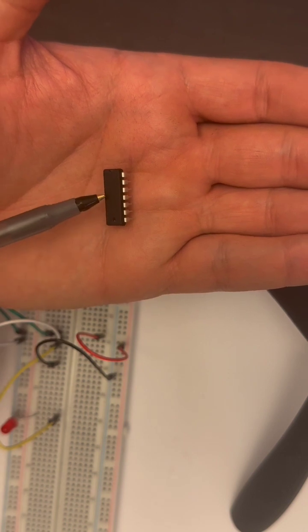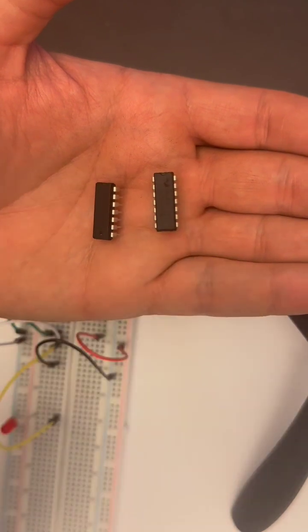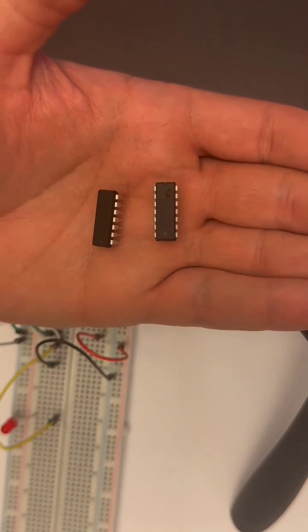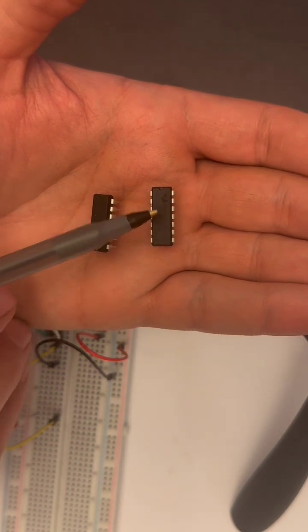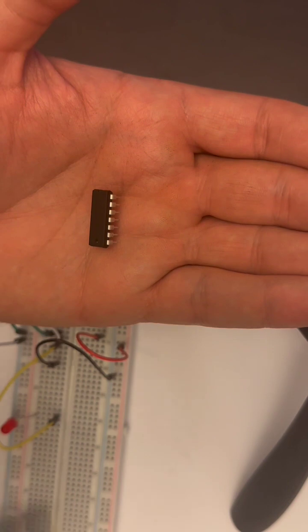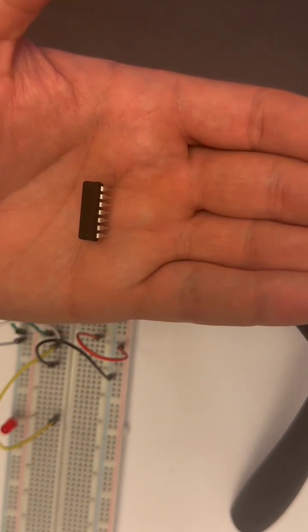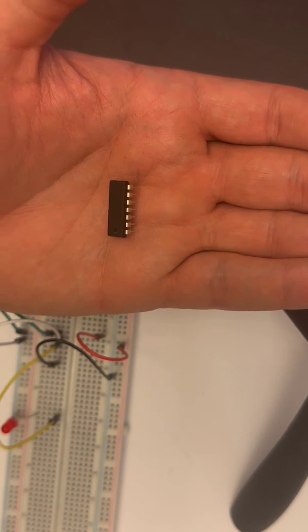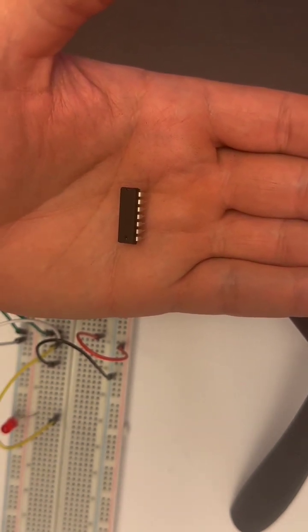Okay, and this is a 32. This is a 08. It looks exactly the same, doesn't it? Well, this is 4 OR gates, and this is 4 AND gates. Okay, so they look the same, so you got to read the top to know what they are. And that's true with any integrated circuit. In fact, you really can't tell what a chip does or how sophisticated it is unless you read the top and then go read the data sheet.